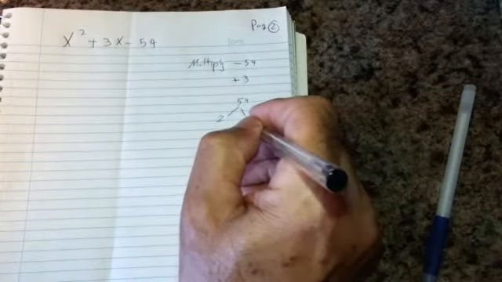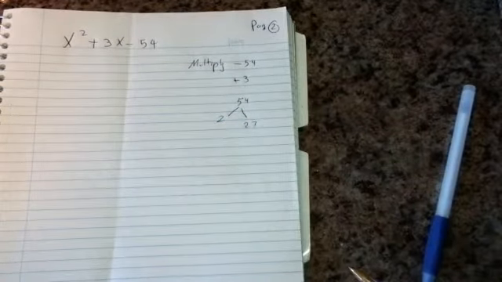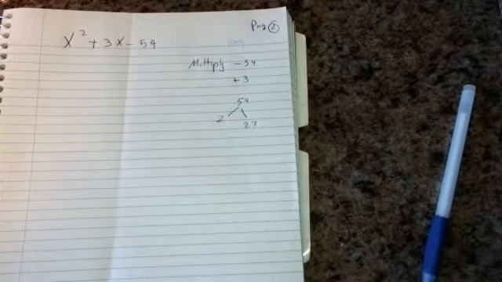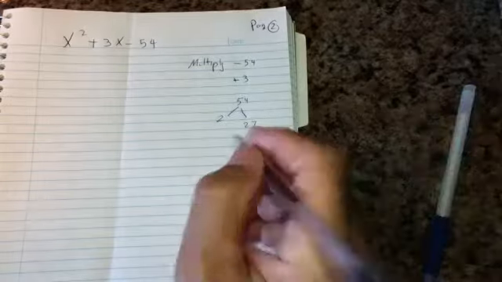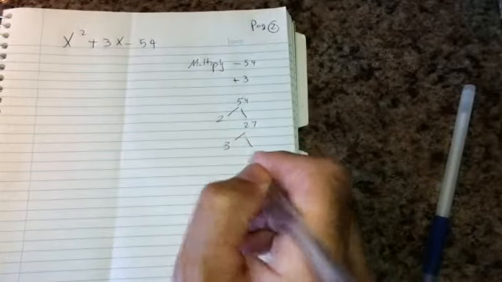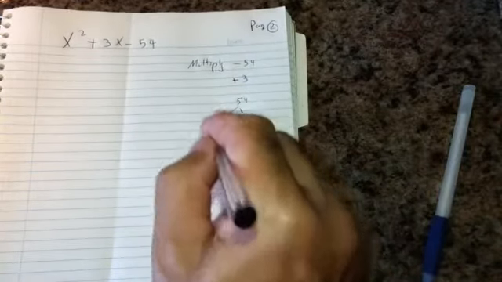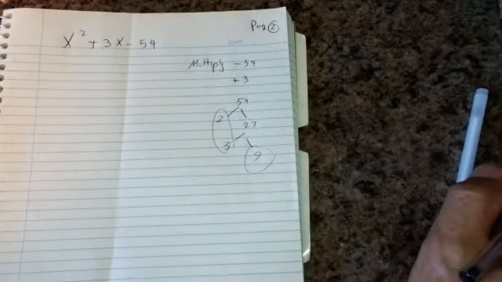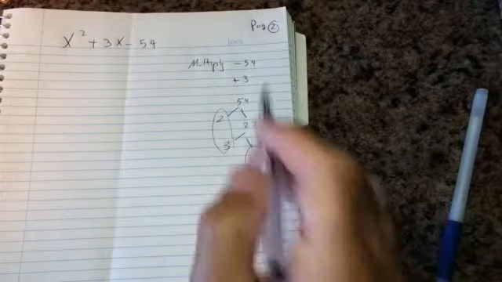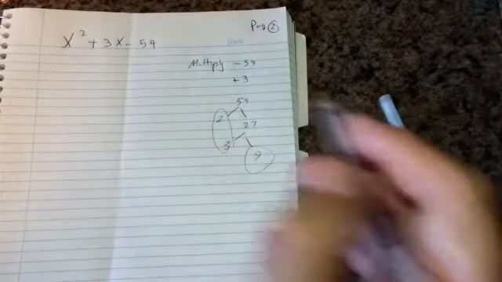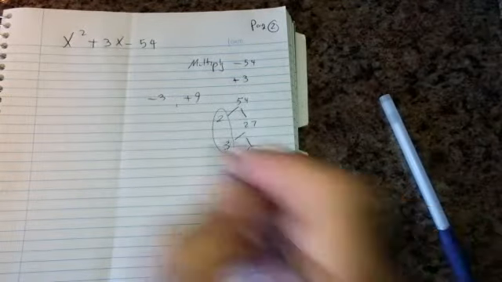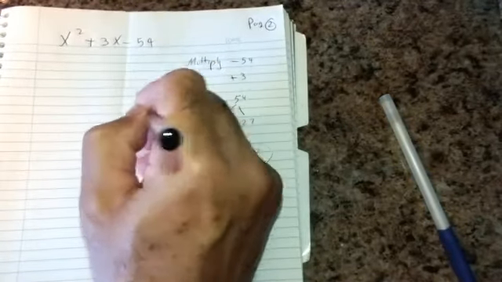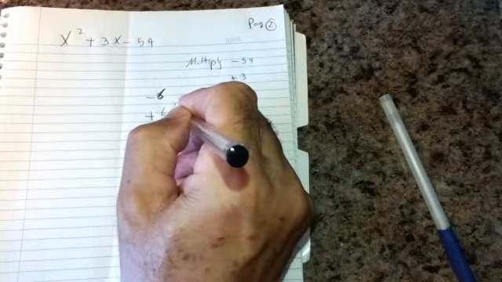When I divide it by 2, it gives me 2 and 27. These two would not give you +3. Let's break it again. What about 6 and 9? Look, you could work with this too, because 6 times 9. Now I need to have -54. So it's either -6, +9, or +6, -9.